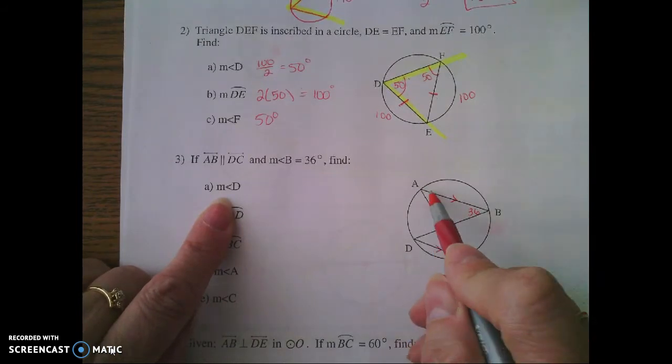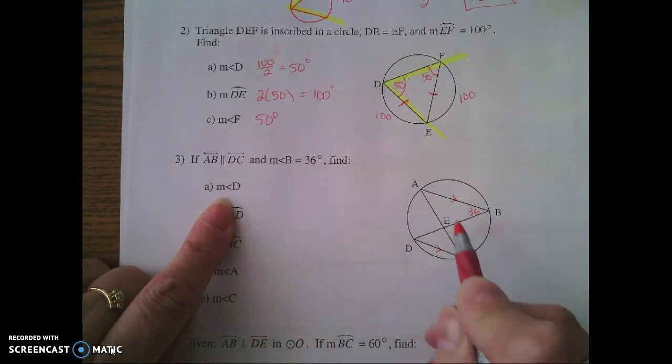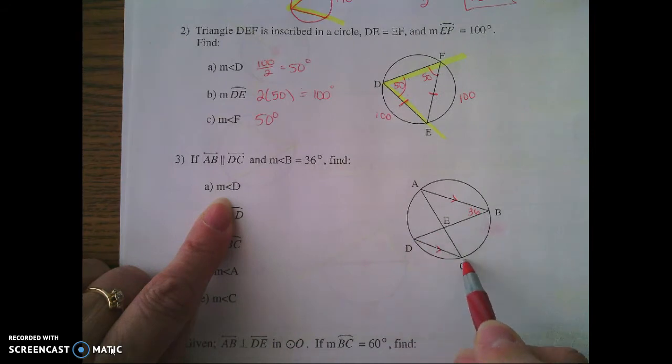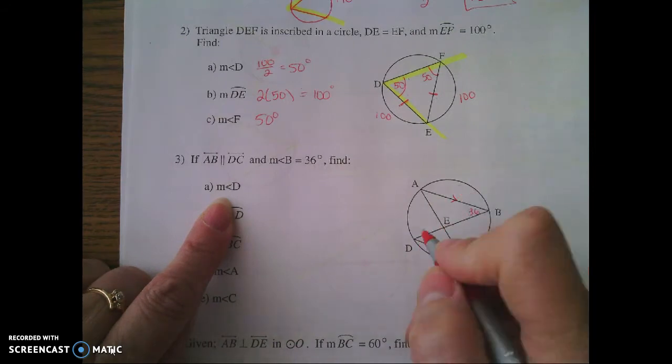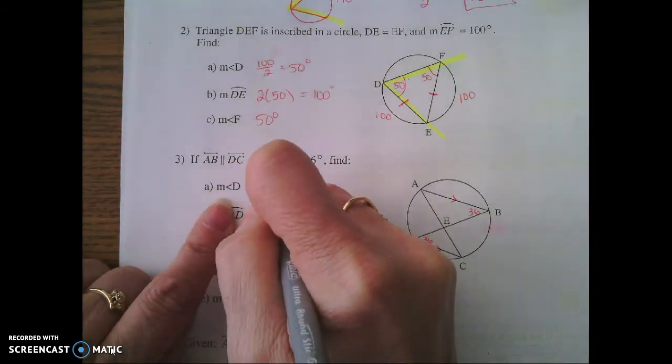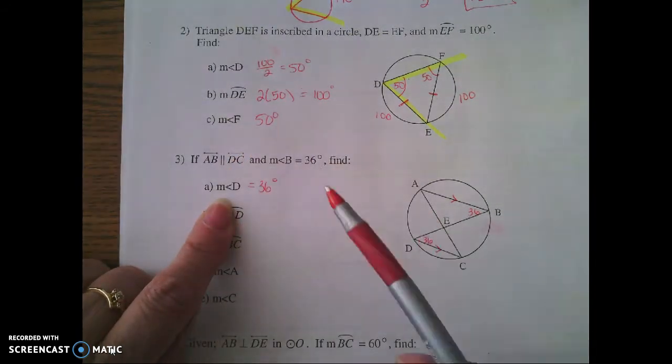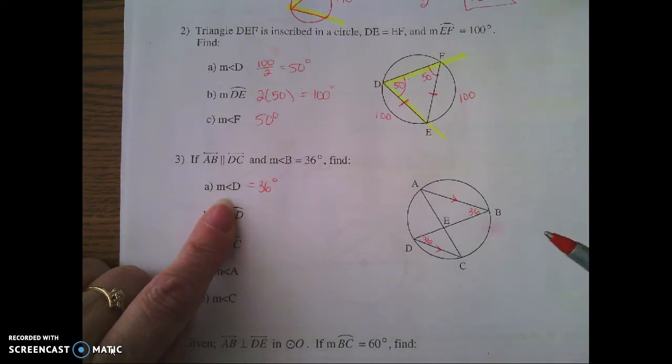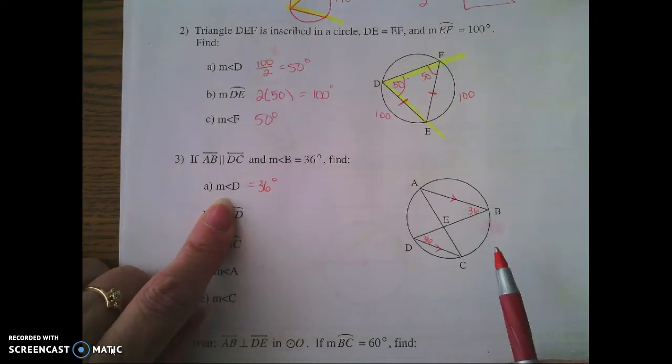Well, parallel lines cut by a transversal. Remember, I trained you to look for a Z. When you have the parallel lines, you have alternate interior angles are congruent. So that is 36 degrees. Every time you find an answer, you should be able to come up with the reason, with the mathematical explanation of where you got it from. And actually, in the unit test, some questions you're going to have to explain with a reason.